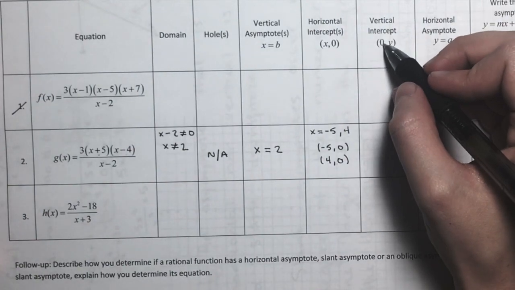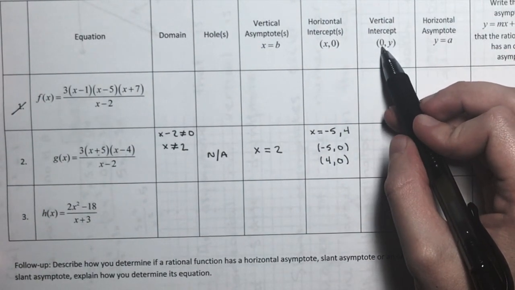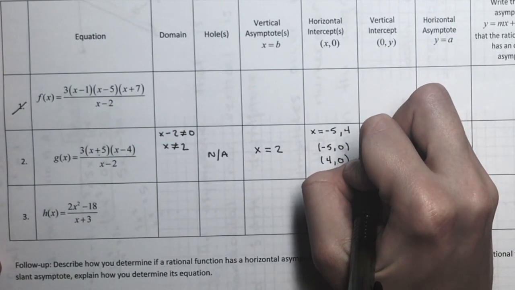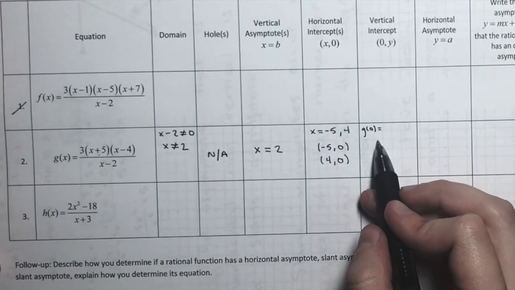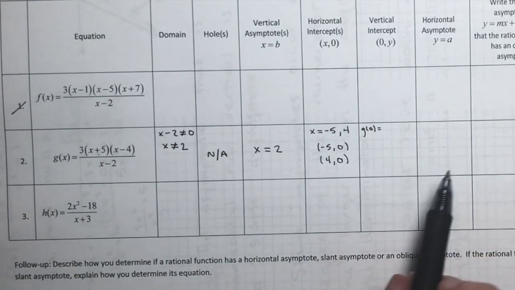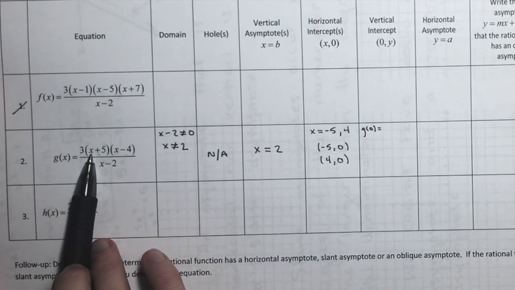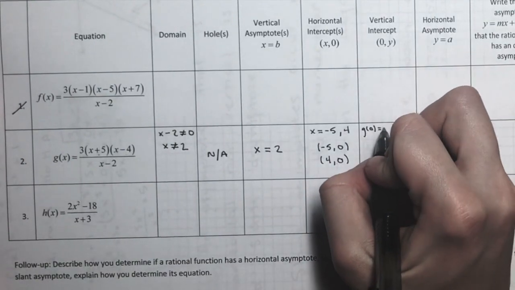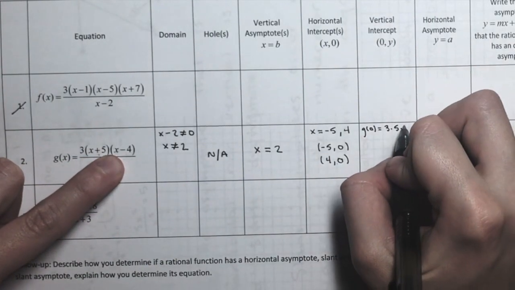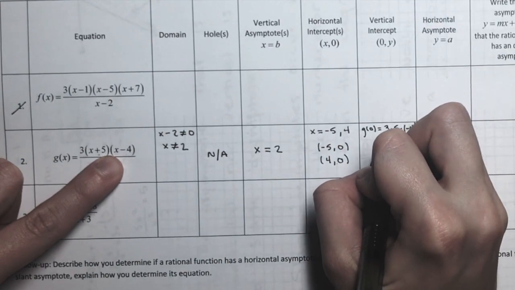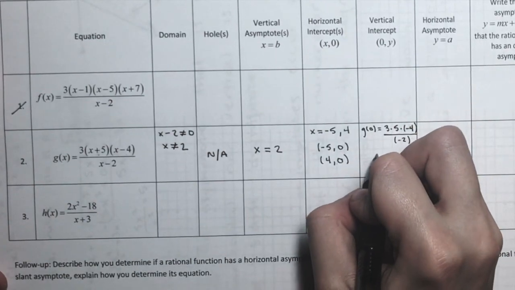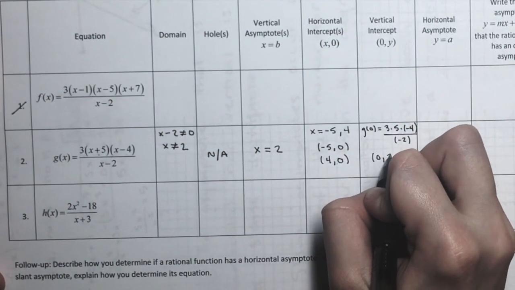All right, vertical intercept. So this is where we have x equal to 0. And that's very, very simple. We just plug in 0 for x. I know this is really small, but maybe you could do the work on your own pages. So we would just plug in 0 here. So we would have 3 times 0 plus 5, which is just 5, times 0 minus 4, which is just -4, divided by 0 minus 2, which is -2. We end up getting 30.